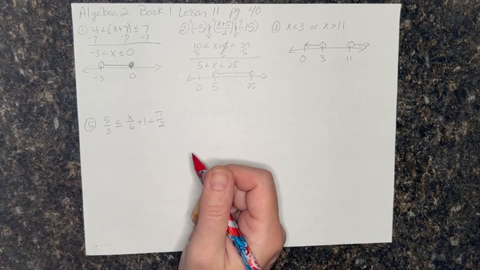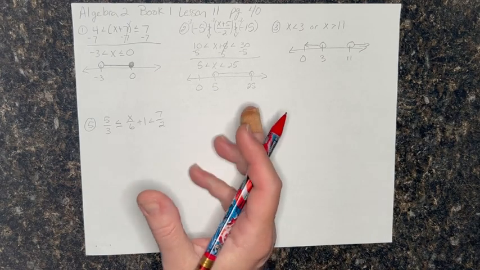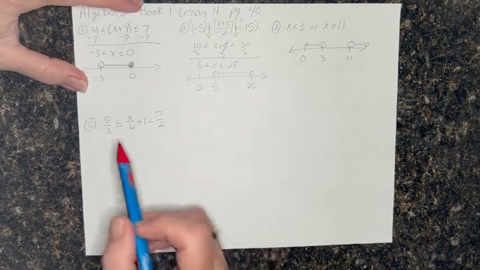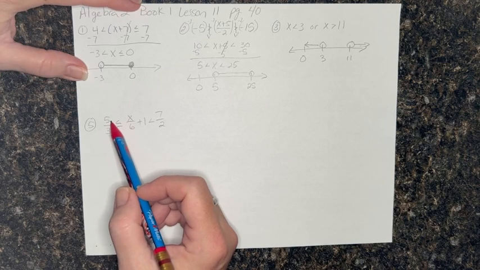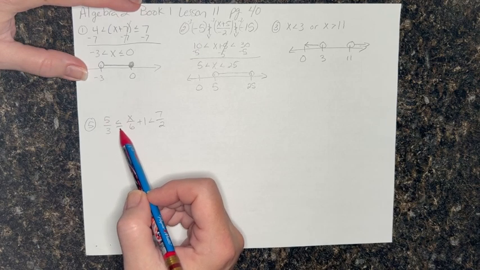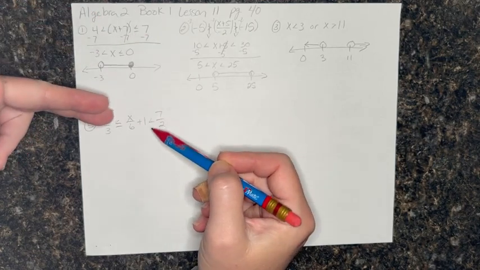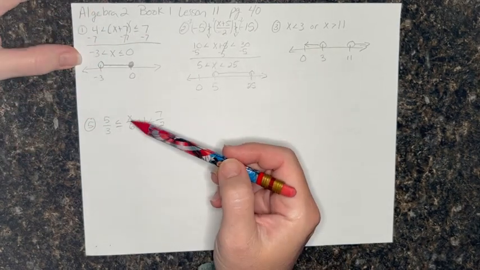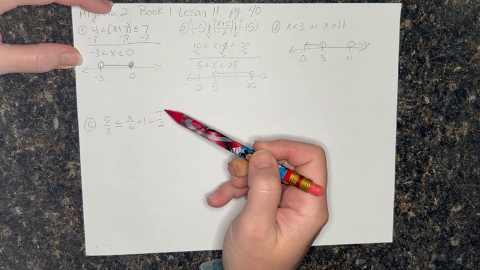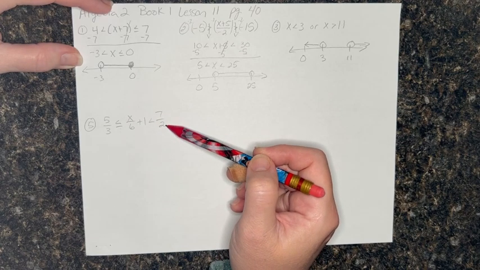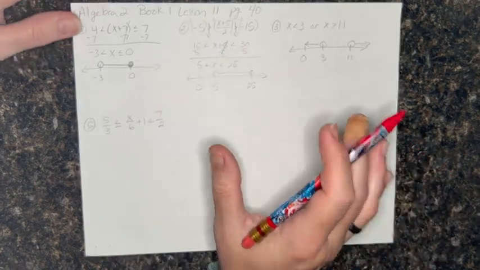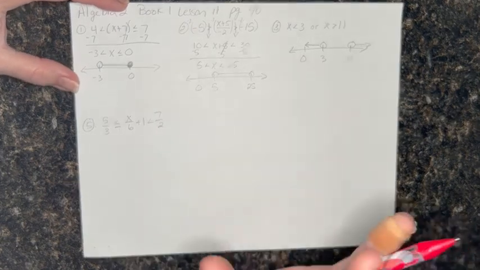All right, let's take a look at number 5 together, and then we can look at the book for the next group of problems. 5 reads, 5/3 is less than or equal to, I don't know when they choose to use parentheses and why they choose not to here, but the quantity x divided by 6 plus 1, which is less than 7/2. Now, a bunch of fractions here. We'll deal with those as they come.